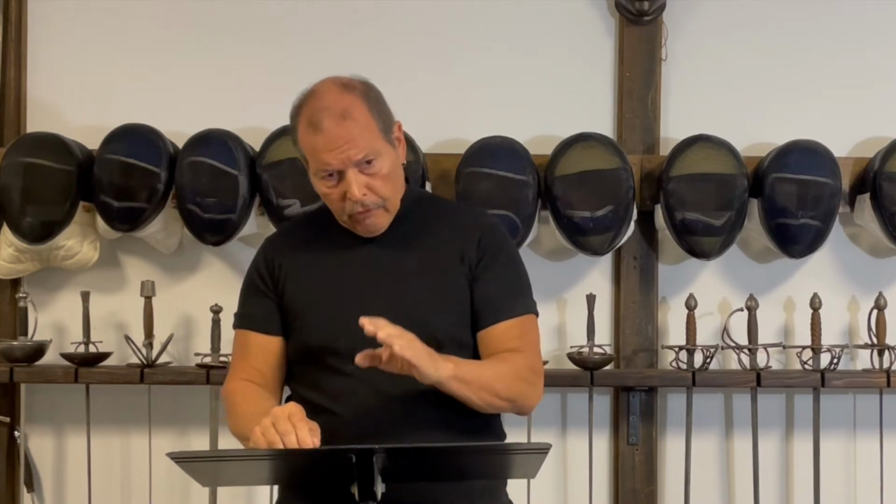Deflection parries and diversion parries both deviate the attack from its original line. A deflection parry does it by striking the opponent's blade out of line, and a diversion parry does it by pushing the opponent's blade out of line. So obstruction parries are used primarily against cuts, and diversion and deflection parries are used against thrusts.